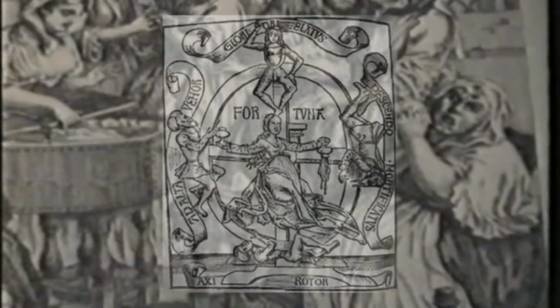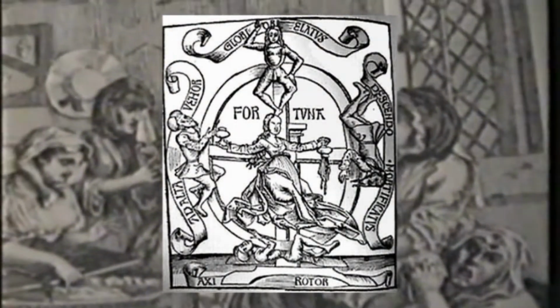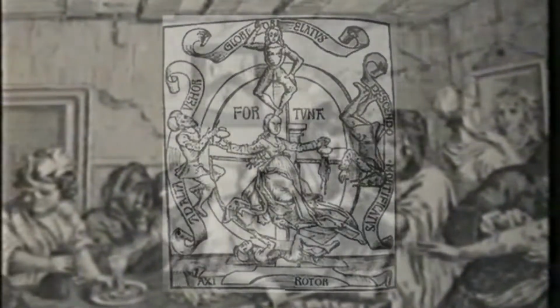The harlot's progress is like fortune's wheel, from prosperity to fall and desperation.